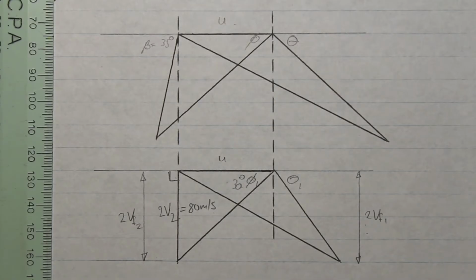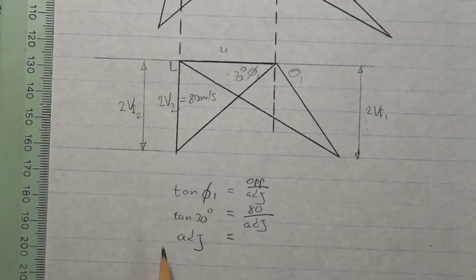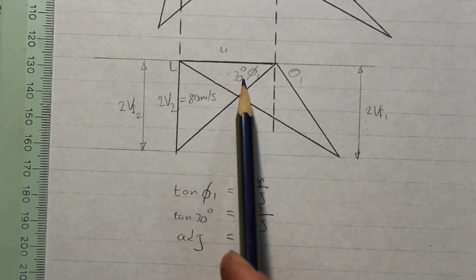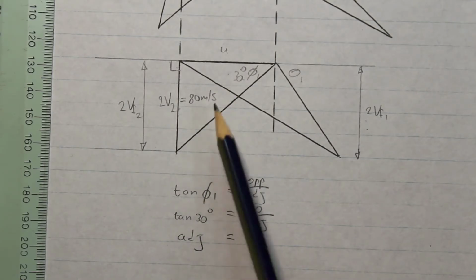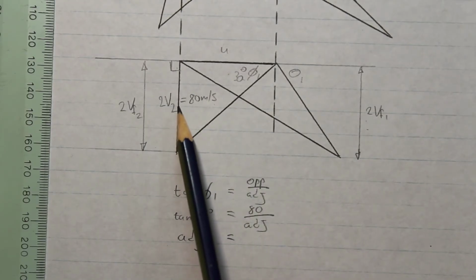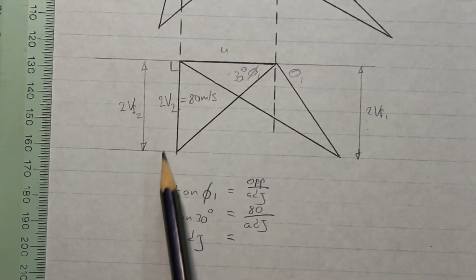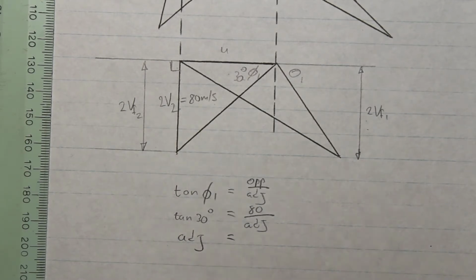And because of that, it's very easy for us to calculate what U is. We can just simply use trigonometry for that, and you can see over here. So we can just say tan phi 1, so that's 30 degrees, equals opposite over adjacent. They gave us what the opposite is, 80 meters per second. And so then we can very easily calculate what the adjacent is.